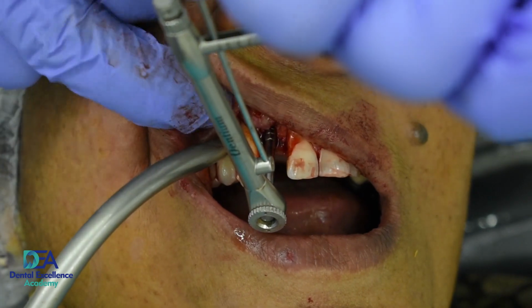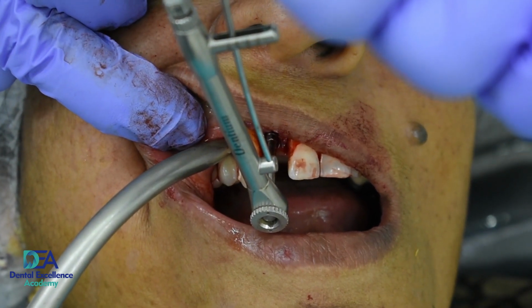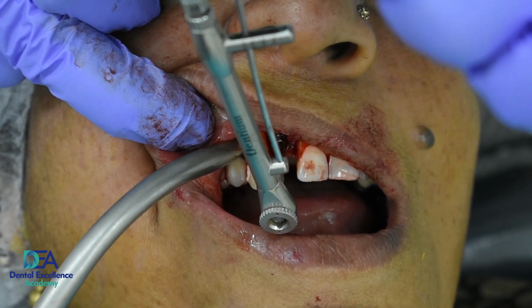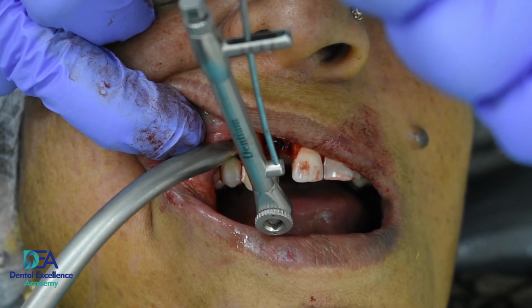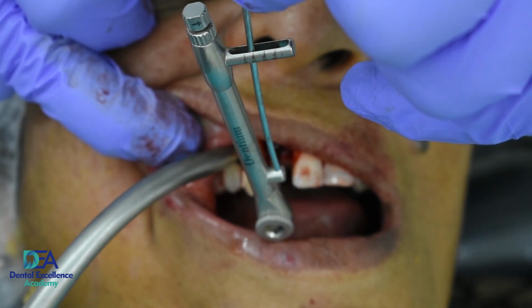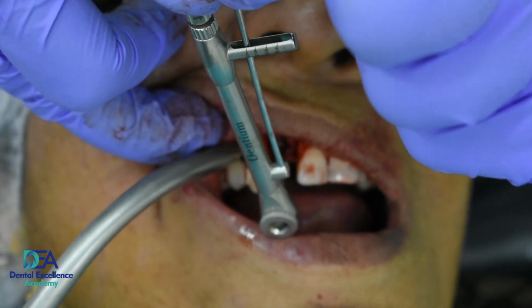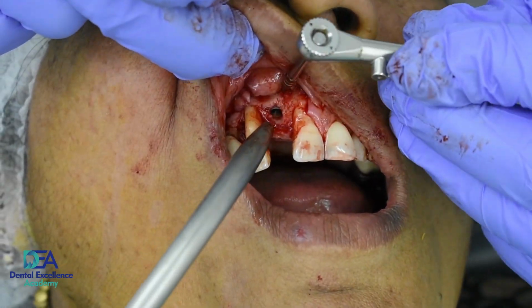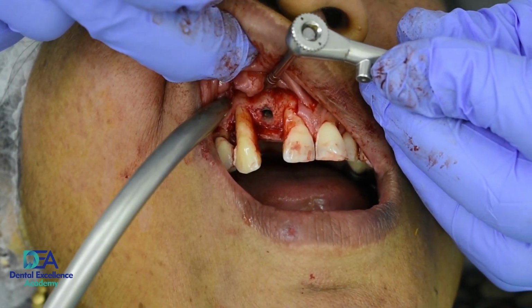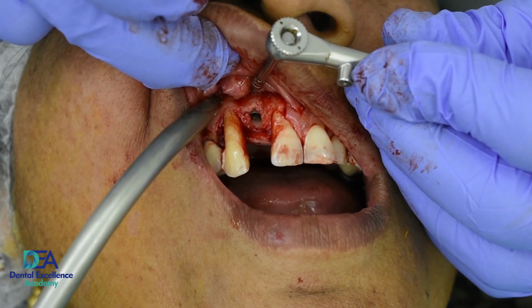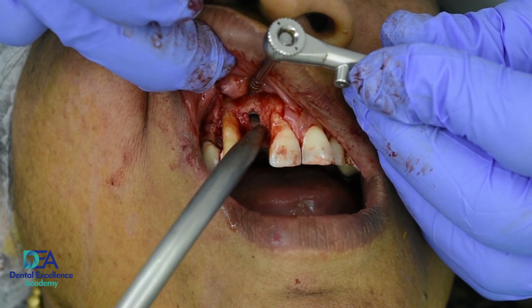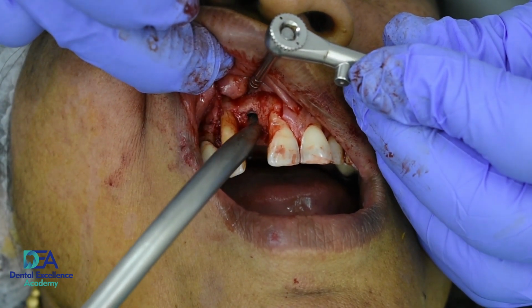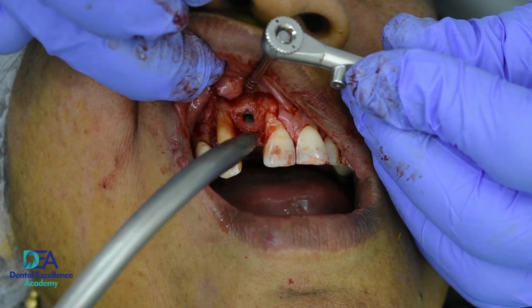So see, we are getting almost 35 to 40 Ncm of torque. Can you see we are equicrestal on the buccal aspect and subcrestal on the palatal aspect because of the bone loss on the buccal aspect.